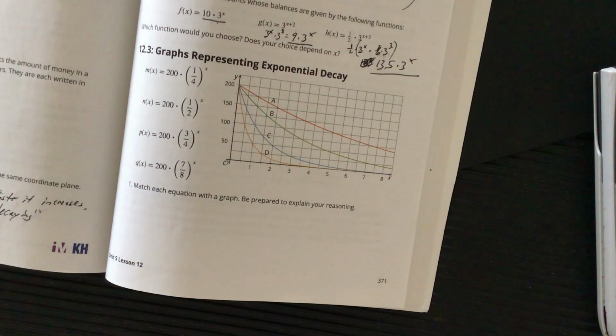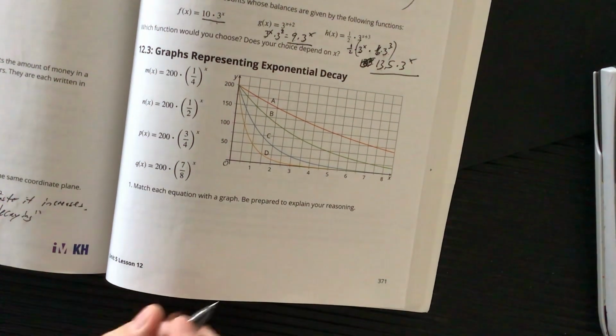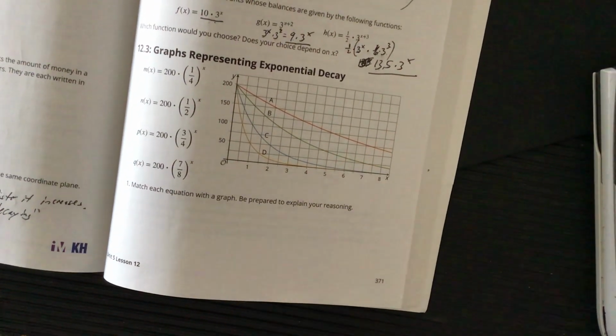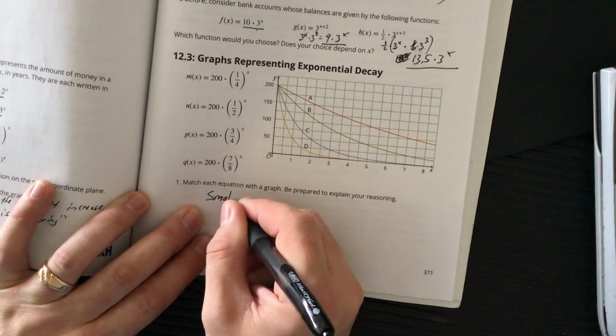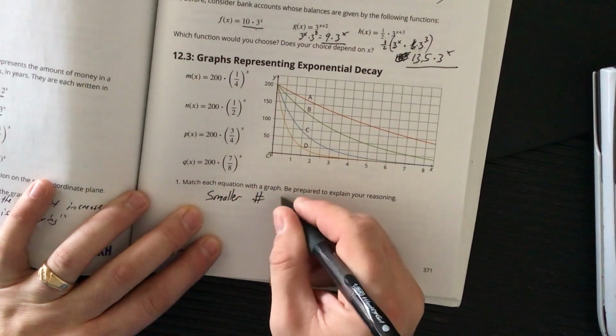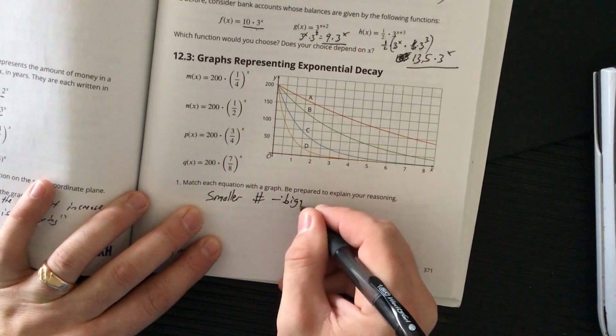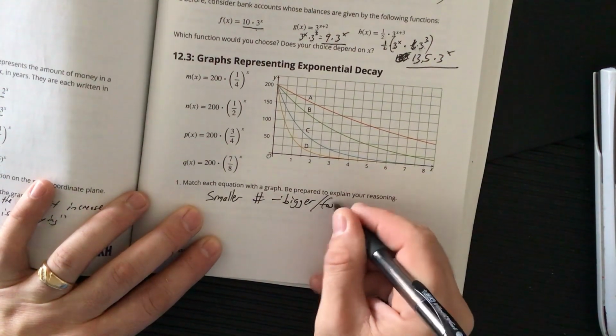So do you have a prediction? The bigger it is, the steeper it is. One of those whole numbers. Now it's kind of the opposite. The smaller the number, the more drastic it goes down. So smaller number, bigger or faster decrease.